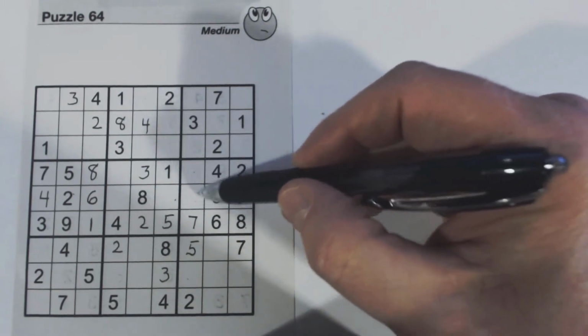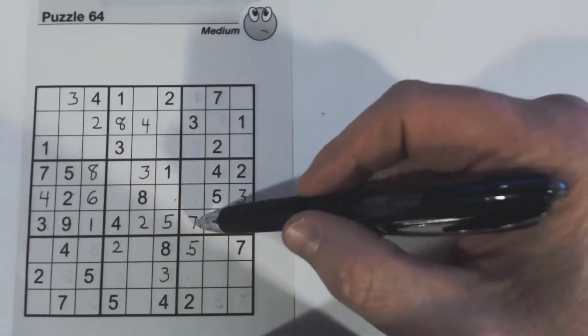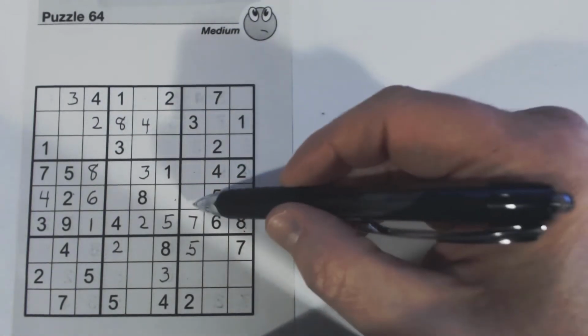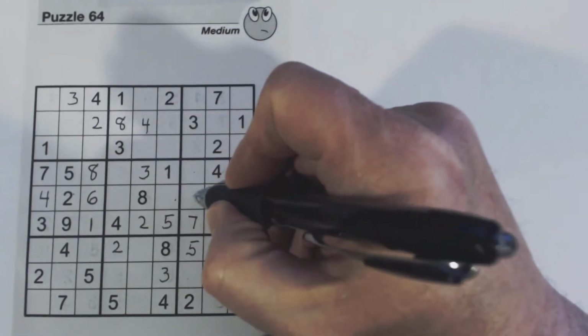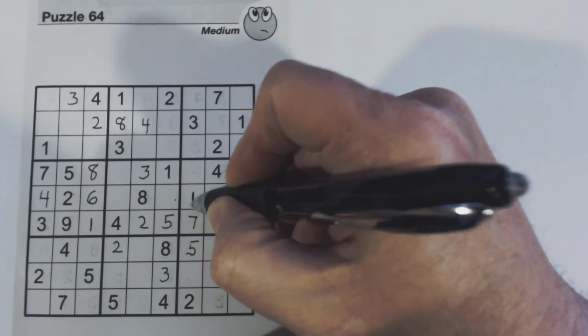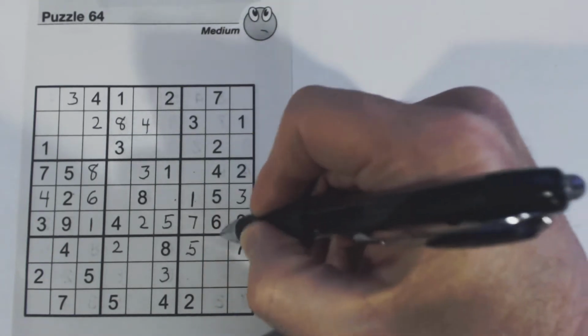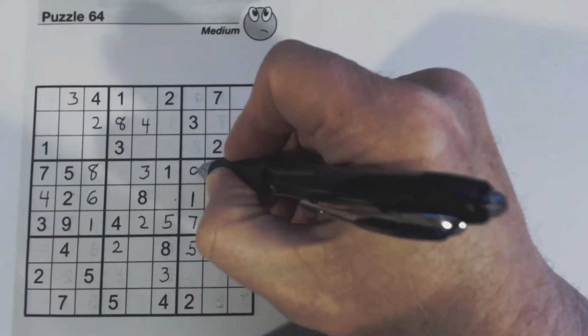Let's look at this as a loner cell and look at this row. 7, 5, 8, 3, 1. There's no 1 yet, so we know that's a 1. Okay, and therefore 1, 2, 3, 4, 5, 6, 7, 8, that's a 9.